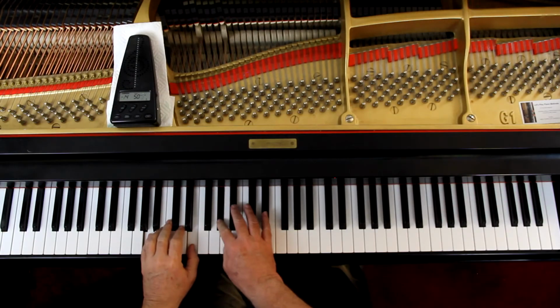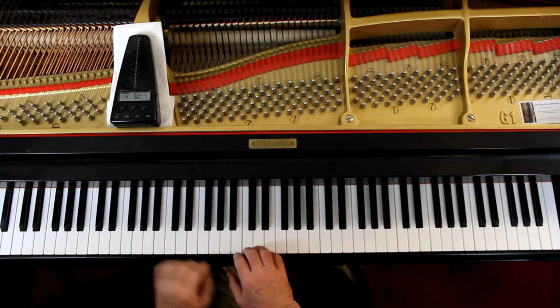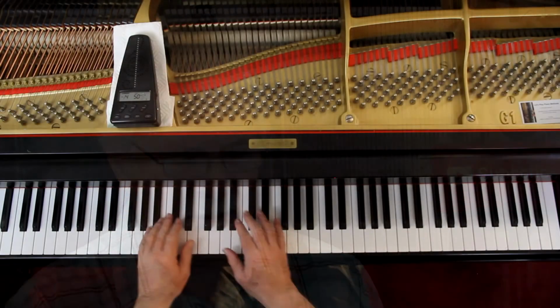Now there is a style. A lot of times with this piece, they'll play it in more of a swing style. That means you're going to swing the eighth notes. That means you're going to play the eighth notes long short. You feel this long short. It's not a dotted rhythm, it's not a triplet, it's just a felt. So instead of this, it's going to be this.